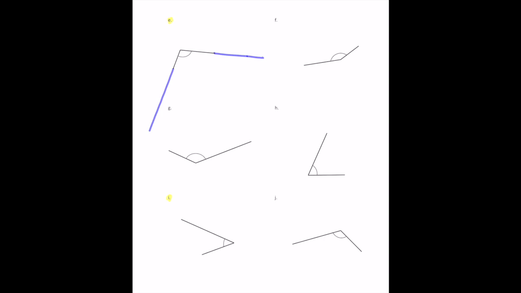So I find my vertex. There's the vertex point. Place the target on top of it. And then line that up to where it says 0. Okay. So that's 0 right there on the horizontal line. So that's going to be my 0 degrees right there.